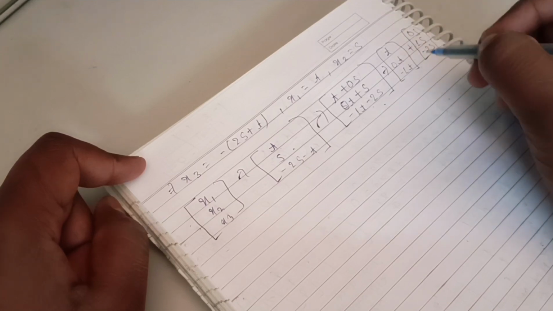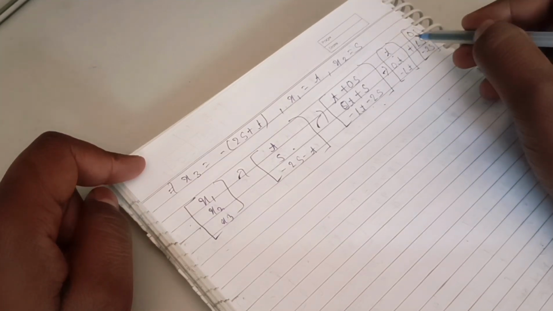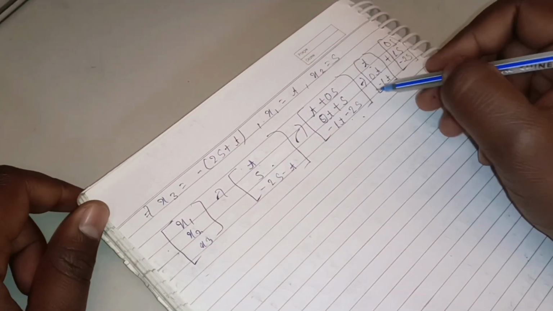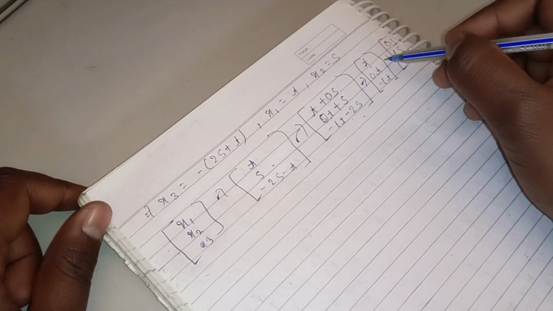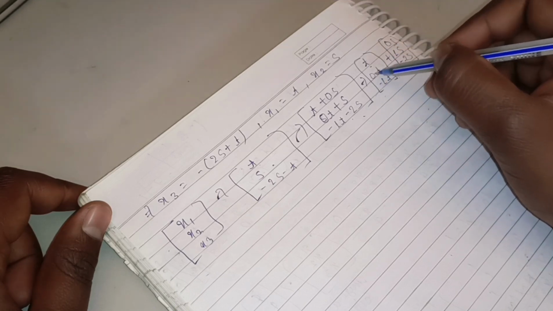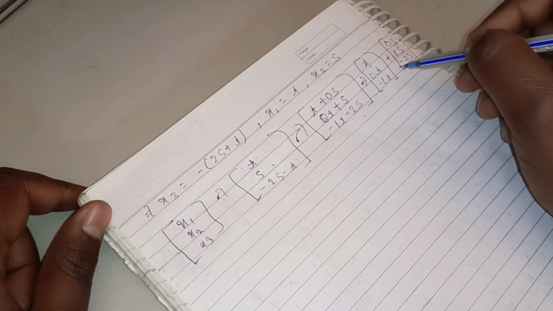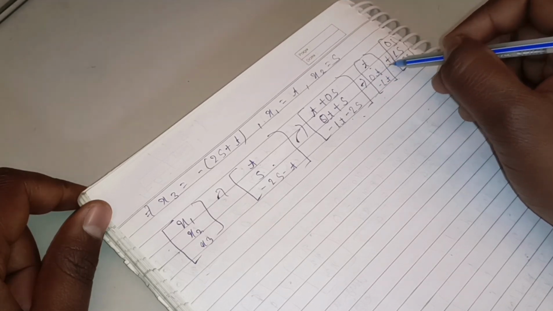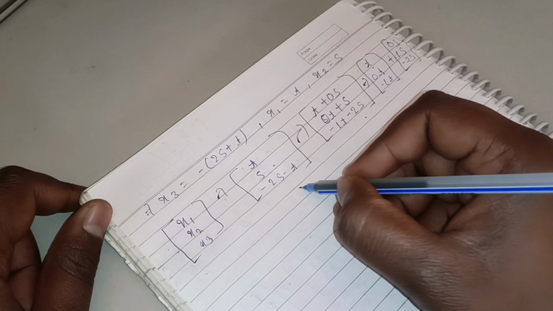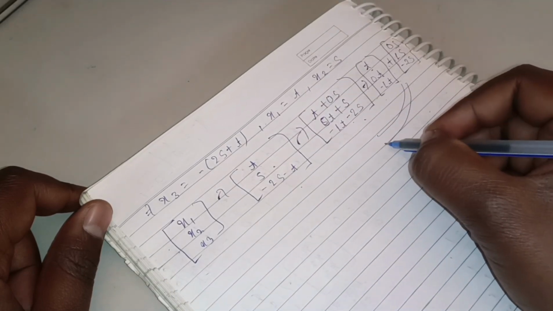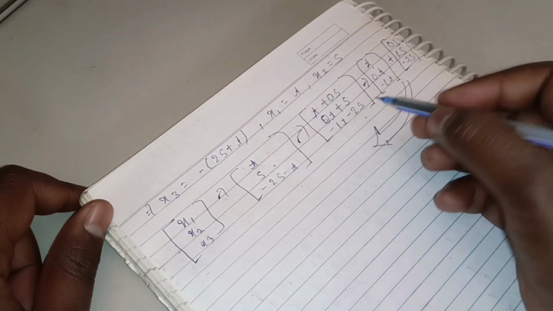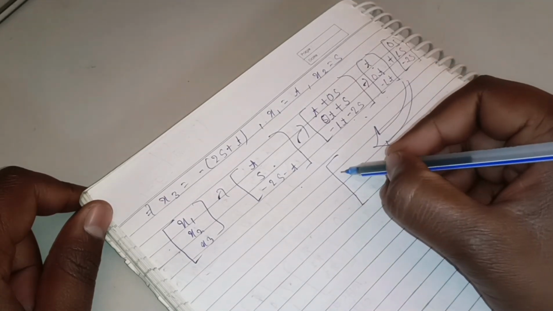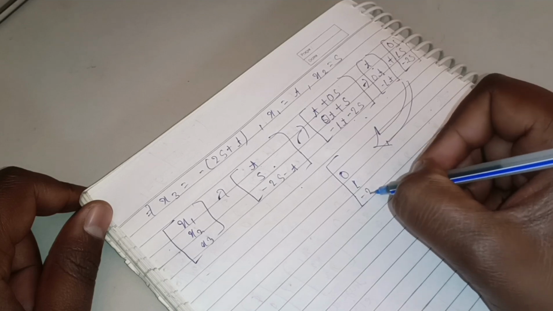Okay. So now, here if I take t common, and if I take s common, so here will be 0, 1 and minus 2.